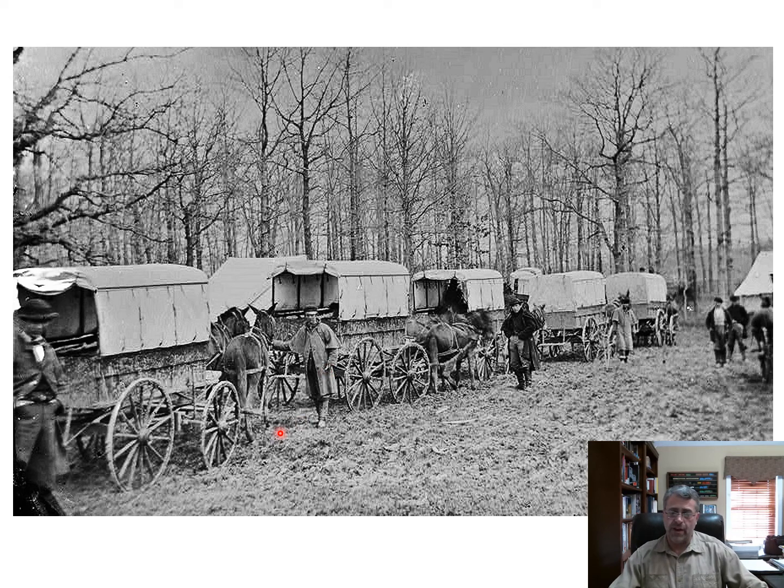So now that we have dedicated resources specifically reserved for transporting wounded soldiers to field hospitals, we see a much higher survival rate among wounded soldiers. In the Civil War, thanks to all those rifled weapons, you're very likely to be wounded seriously in the course of one of these battles.